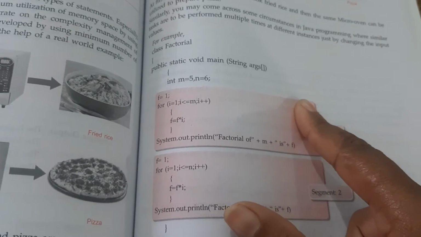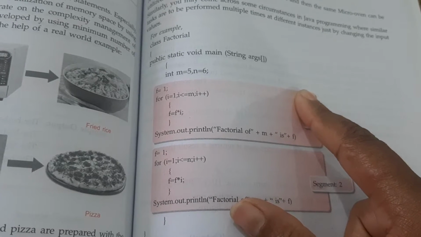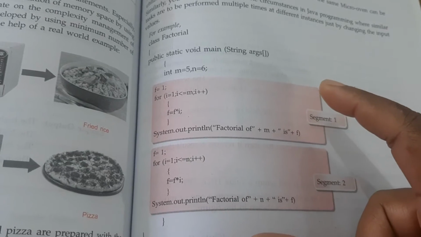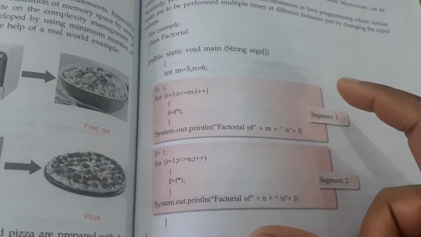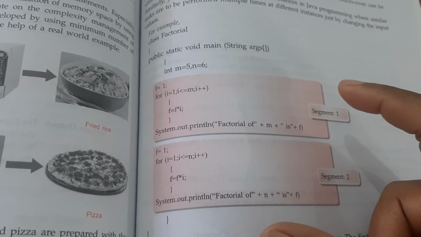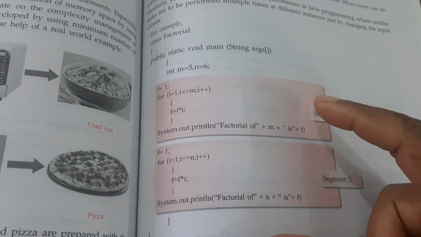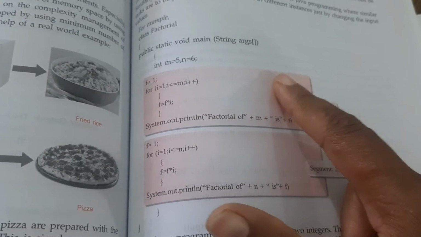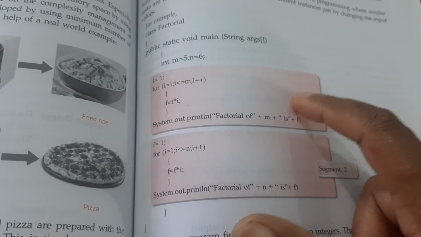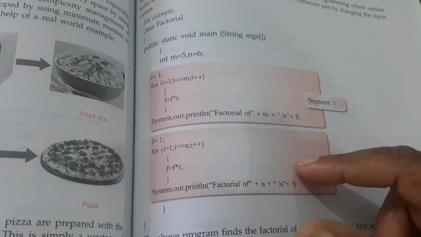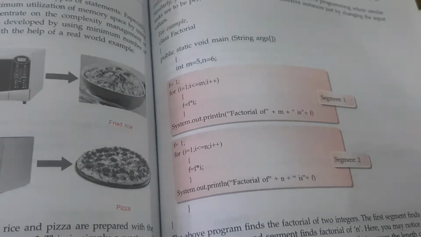Different tasks can be solved using different methods, but we have to select one specific method which is shorter, with shorter statements, so that your program is simple and easy to understand. Here you don't have to use two values to calculate the same thing, so you can use either the m segment or the n segment. This is the kind of thing that we see in the factorial program.